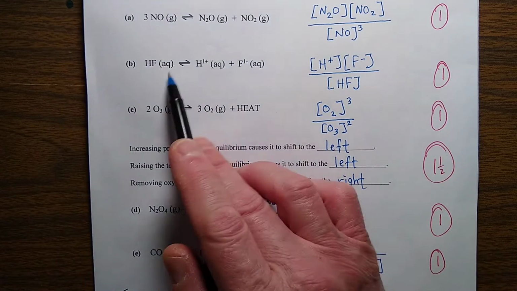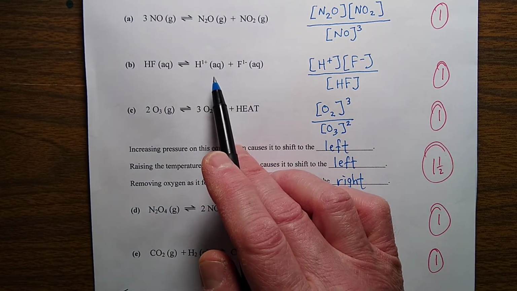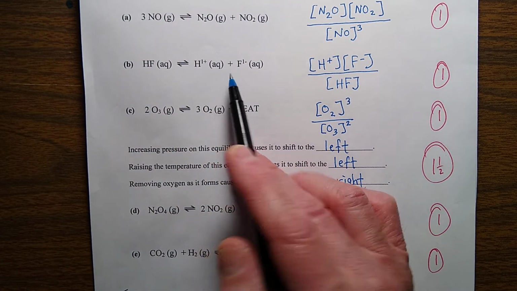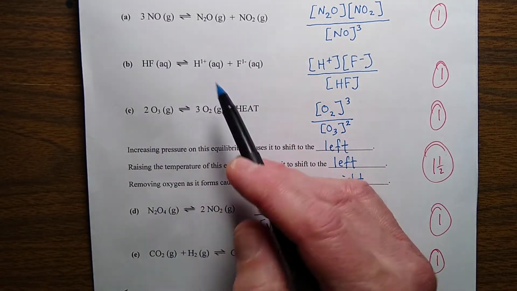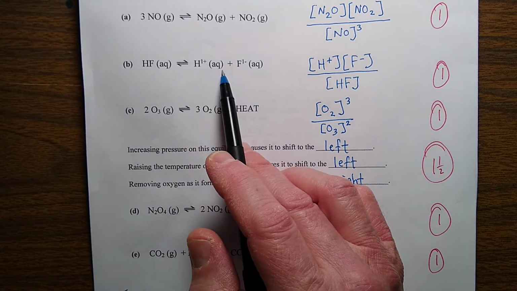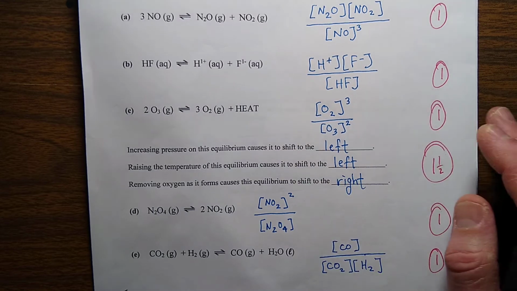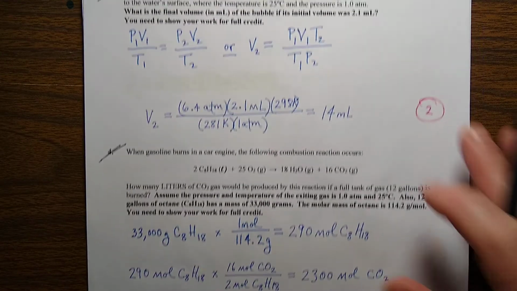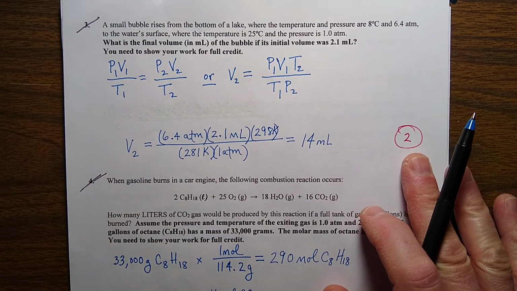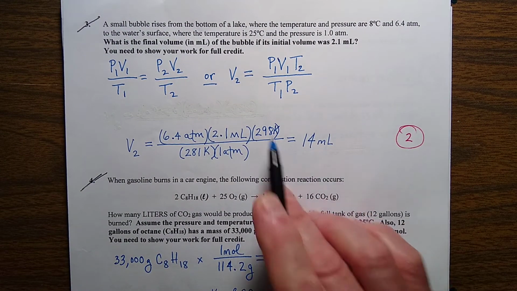Like this would have a very small equilibrium constant because it's a weak acid. So this equilibrium would lie far to the left. The equilibrium constant for this would be somewhere around 10 to the negative 5th power, a very, very tiny number. Second page, number 3. Most people got this one right.